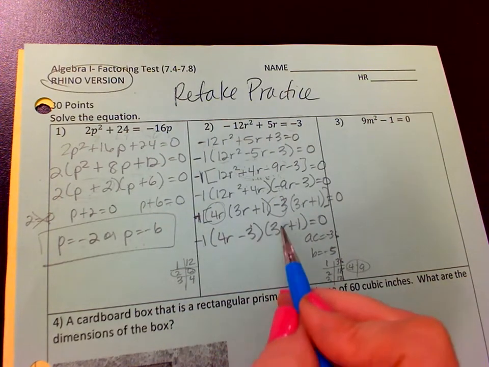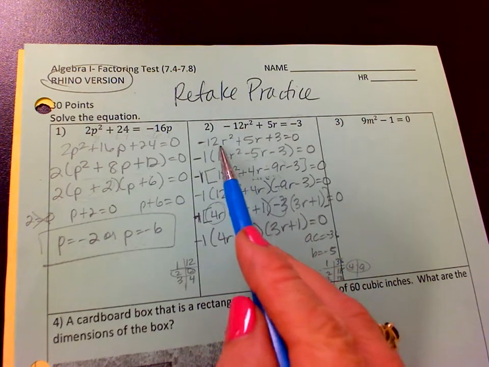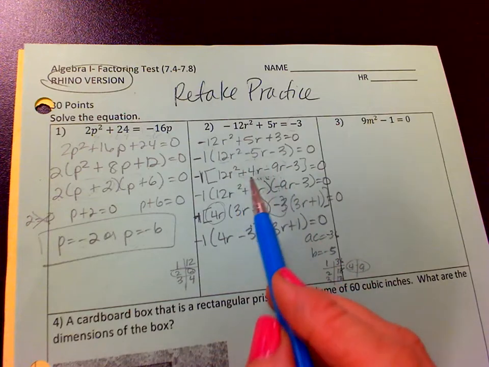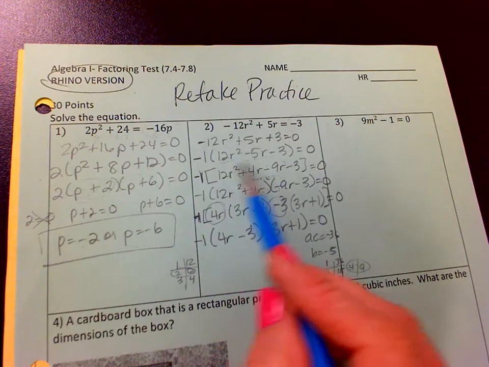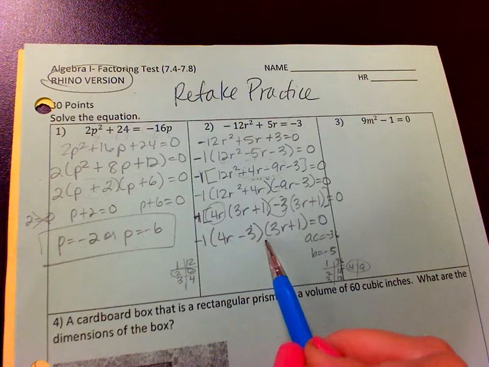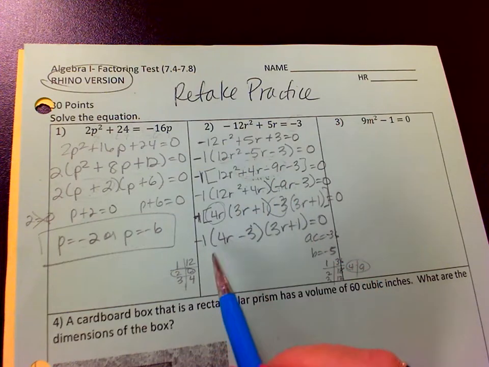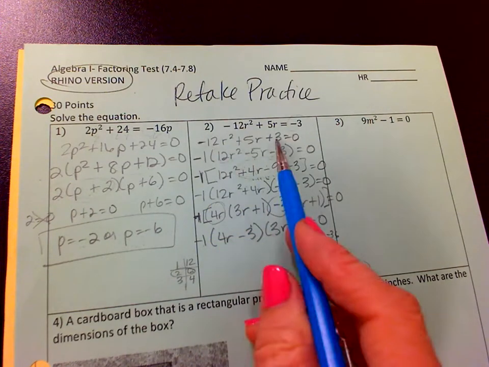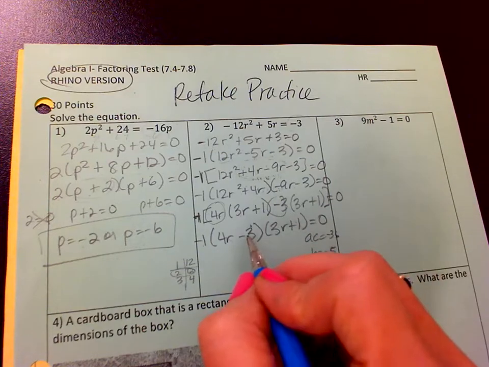Now, I can FOIL this, or do your table, to see if it comes back to this, up here. If you FOIL this and see if it comes back to this with the negative 1, then if you distribute the negative 1, you should get back to this one. Now, we're still not done yet.